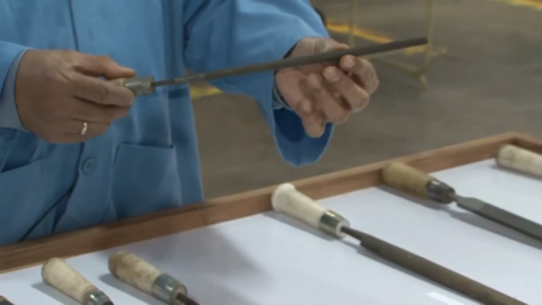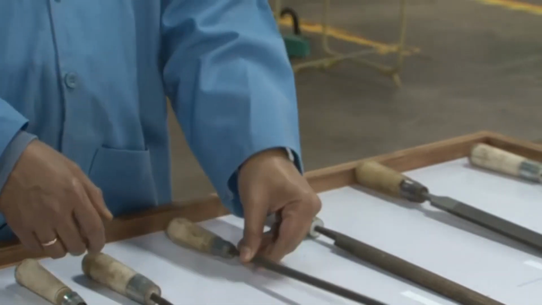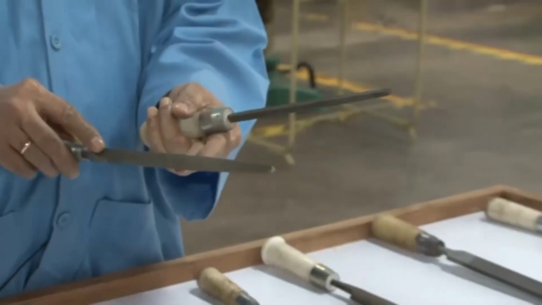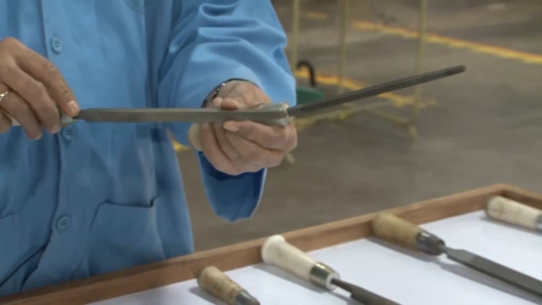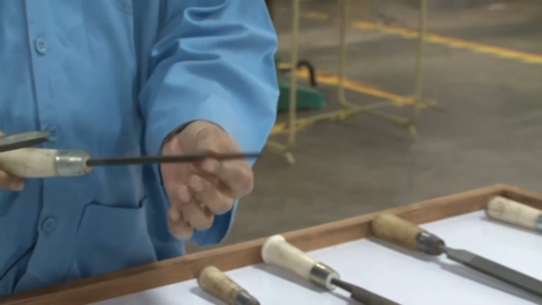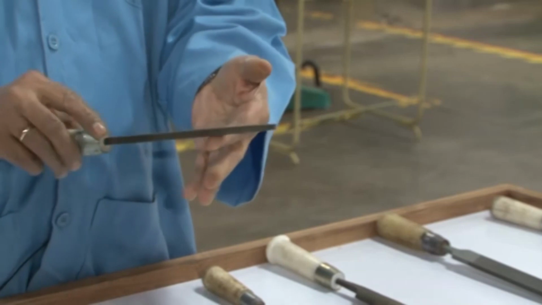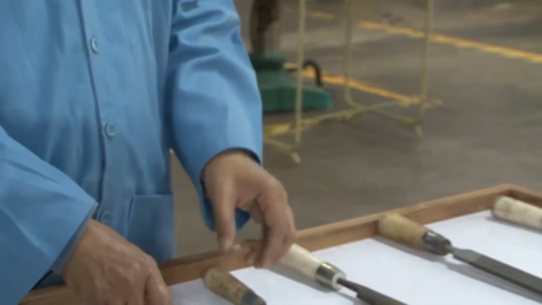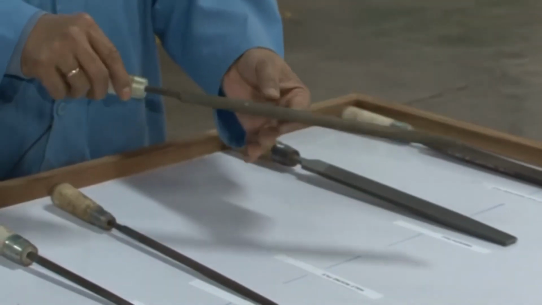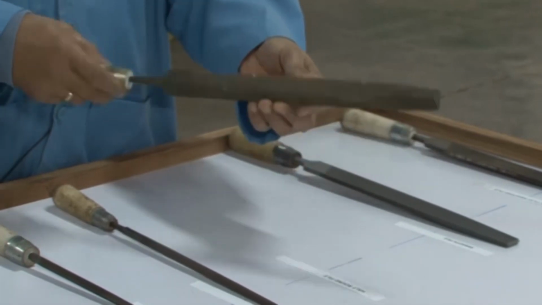Now, this is mostly used for filing holes, internal holes, okay. And the square file and the triangular file are for outer surfaces which will actually fit in when the triangular shape will fit in. Similarly, the square file for the square holes also where it will fit in, or the outer surface that is required to be filed. This file is called the half round file, because of the semicircular shape, as you can see.